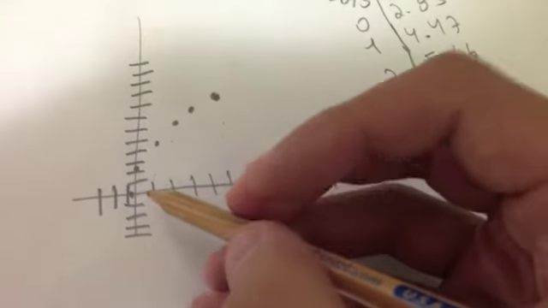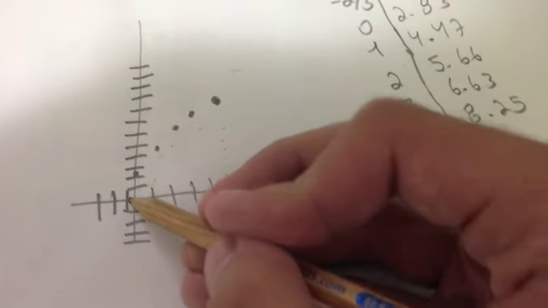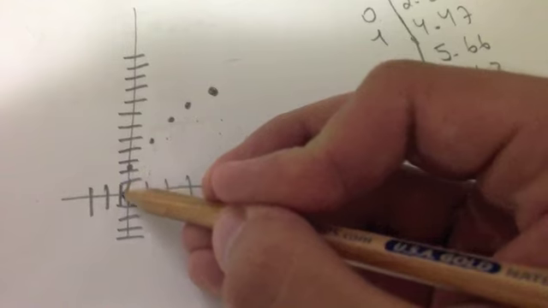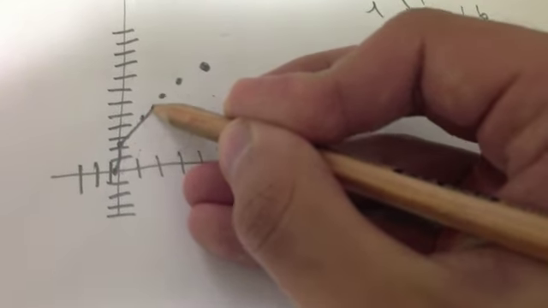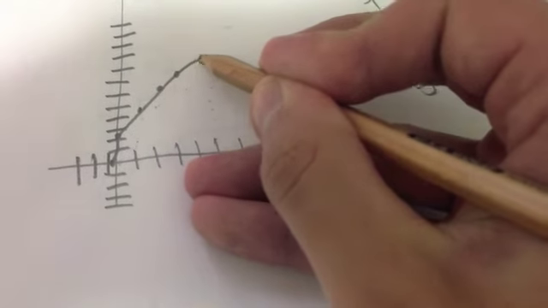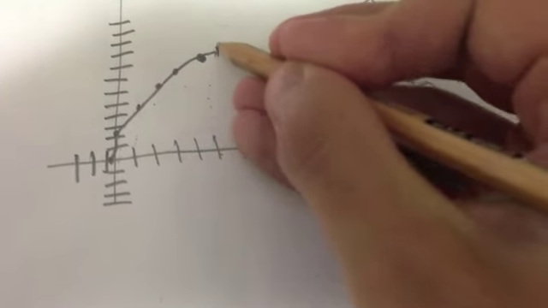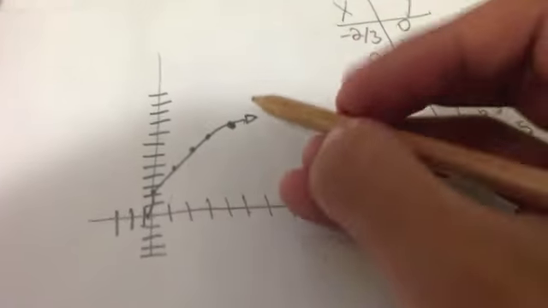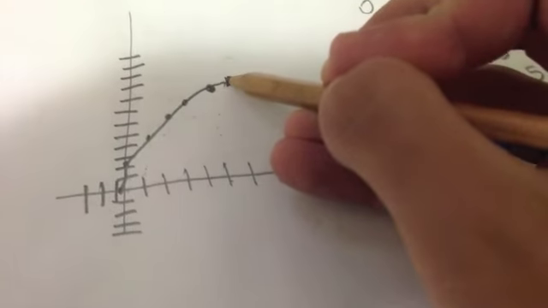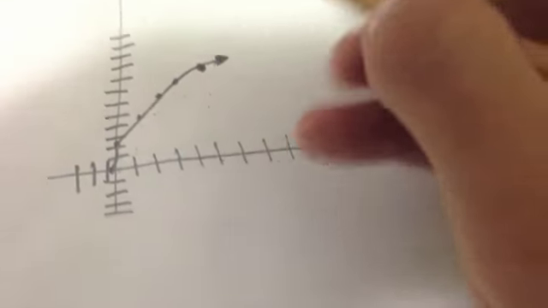And now all you have to do is just connect this line. So here we go. This is not a straight line, this is a curved line. Mine's actually pretty curved. And this is it. You have now graphed the function. Congratulations.